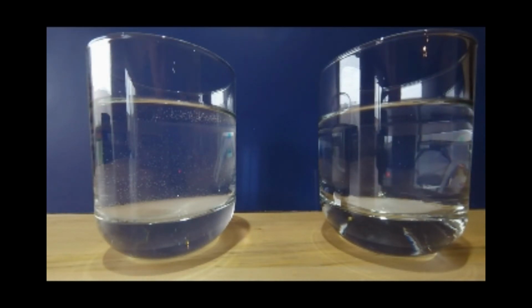So at this point in the experiment, neither glass has completely dissolved the sugar, but I think it's pretty evident which glass has more of the sugar dissolved, and which circumstance or which experiment dissolved the sugar faster.